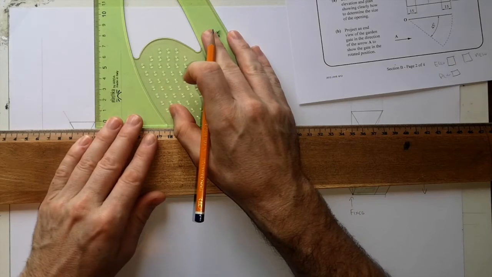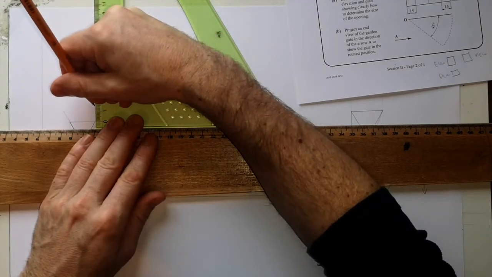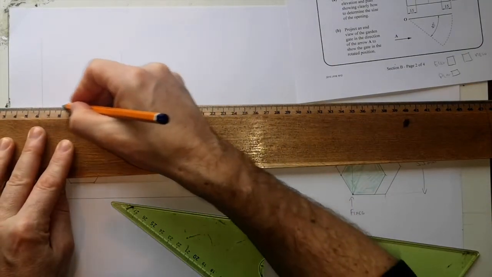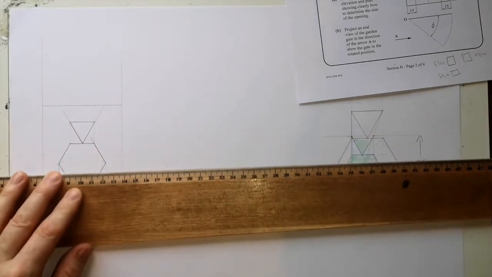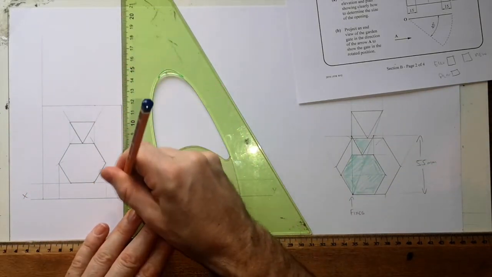So let's just make a little mark here. From the top of that equilateral triangle, we're going to go up 15. Little construction line across, and now we have it. Okay, so just heavy in these outside lines so you can see where it's going.